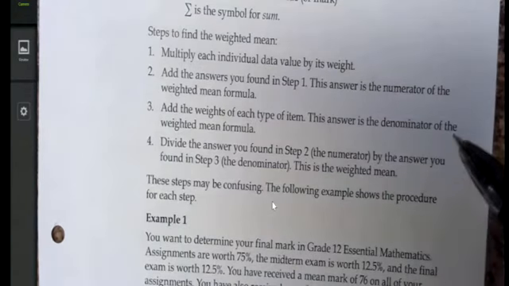Assignments are worth 75%, and you have an average mark of 76 on your assignments. 76 times 0.75. Calculate for that one. 57.